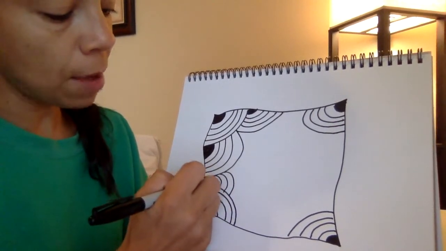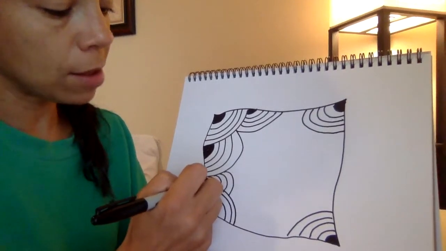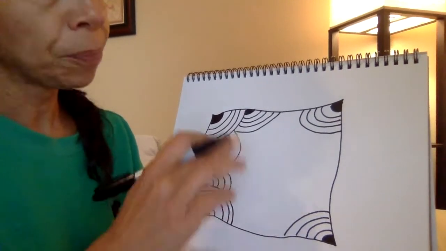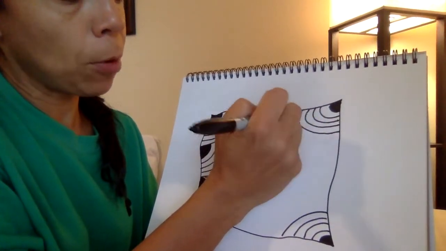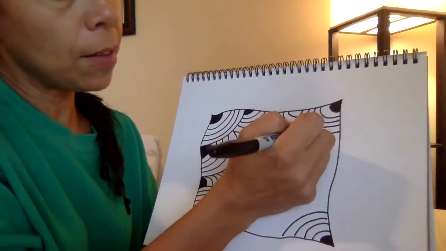Now you might say, Miss Mahler, do we have to do 5 lines? No, you don't have to do 5 lines. Do you have to do this rainbow pattern? No, you don't have to do the rainbow pattern. You can do any design that you want.